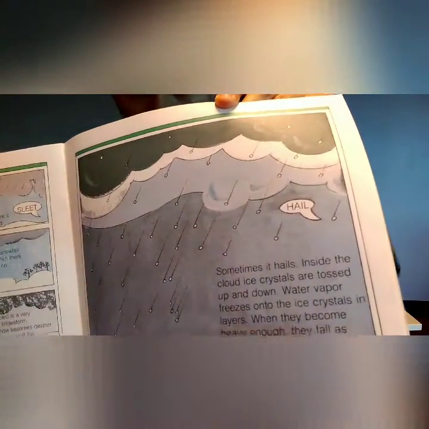Okay, when you get a ton of rain in a very short period of time and it flows really fast, it can actually be pretty dangerous. It's a very powerful force. Okay, you can even get a different form of precipitation called hail, and that's actually almost like balls of ice.